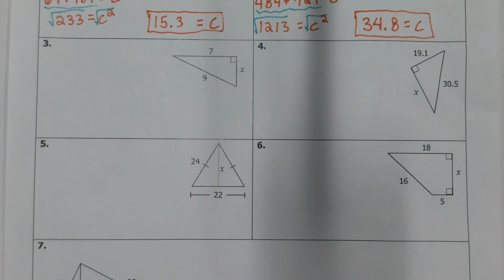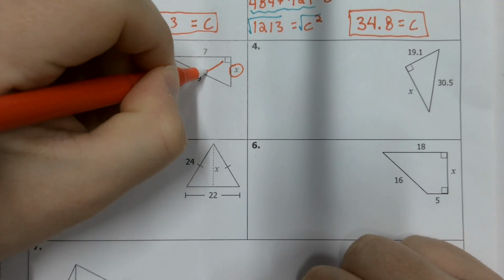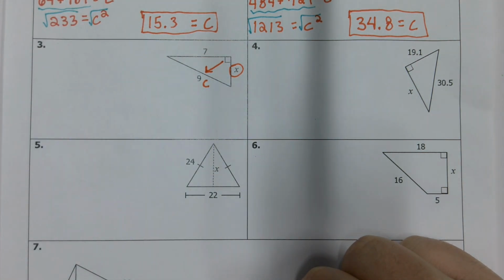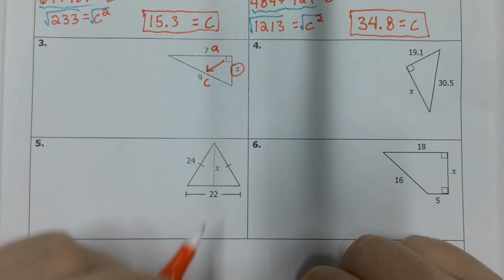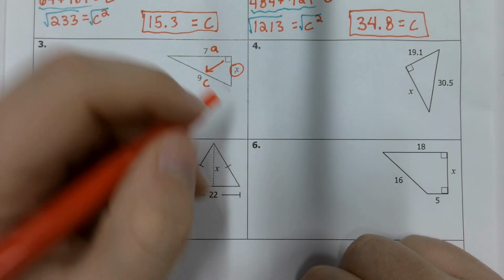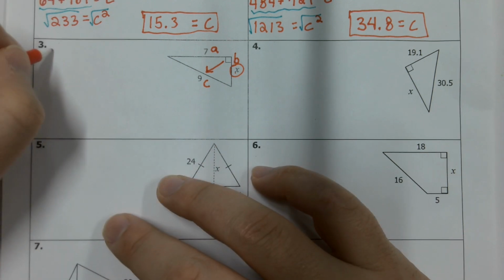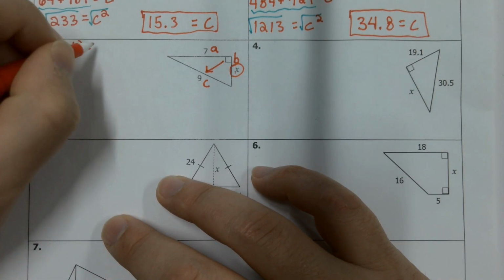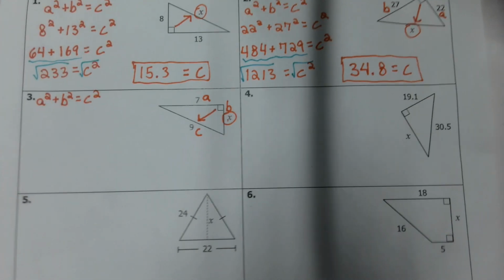All right, so let's take a look at number 3 now. So for 3, I'm trying to find x here, and if I look across from my right angle, I do have that value now. So that's actually going to be my c, or my hypotenuse. Well, 7 must be one of my legs, which I'm going to call a, and x must be my other leg that I'm trying to find, and that's b. So a little different than the last couple, but we're still going to use the Pythagorean theorem, a squared plus b squared equals c squared.